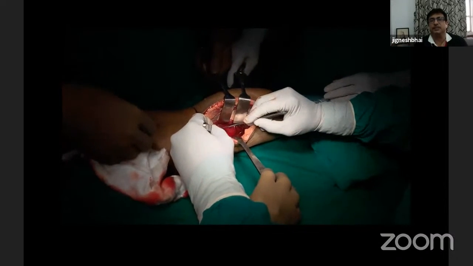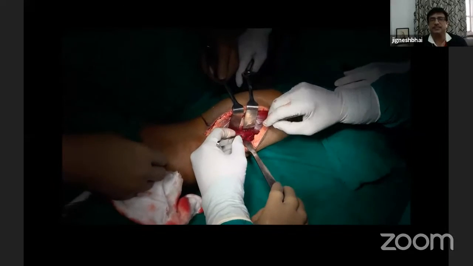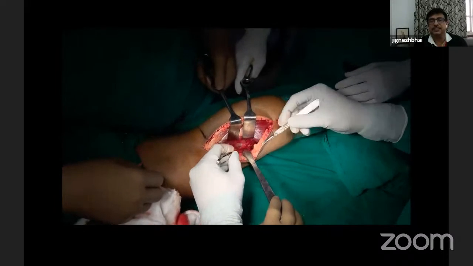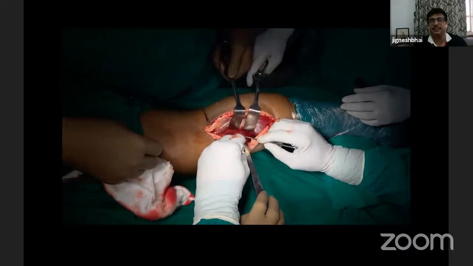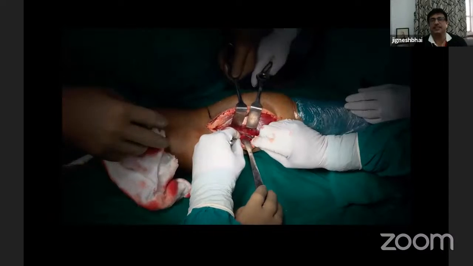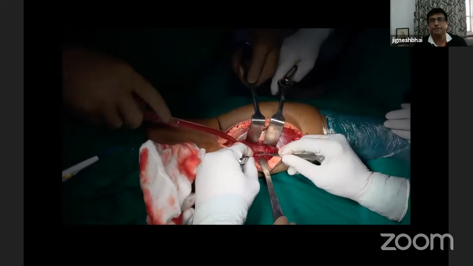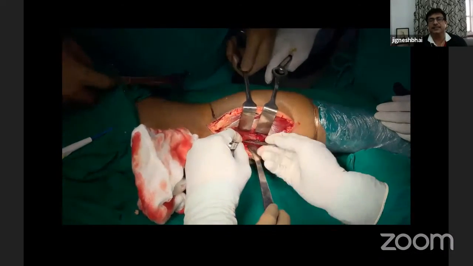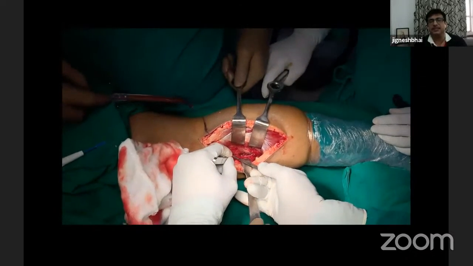Now I will cut the popliteus muscle directly as done in the previous case. My knife will touch the bone. When I cut the muscle, my knife should touch the bone. That's the criteria. So you are safe. My knife is touching the bone and cutting the muscle completely. Cut the muscle completely up to the bone.